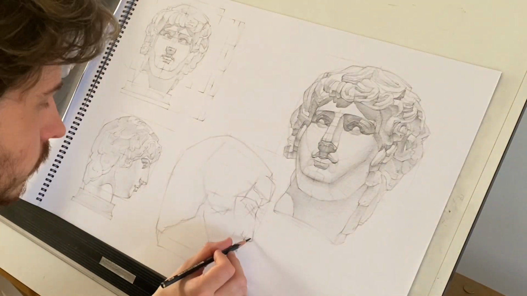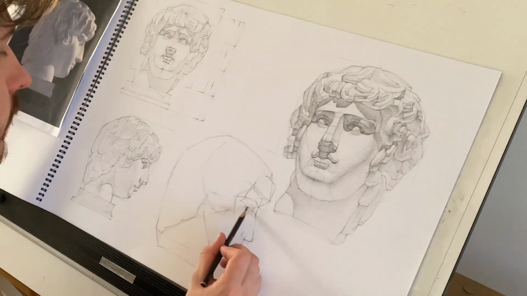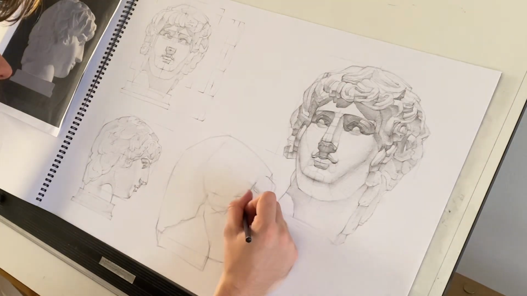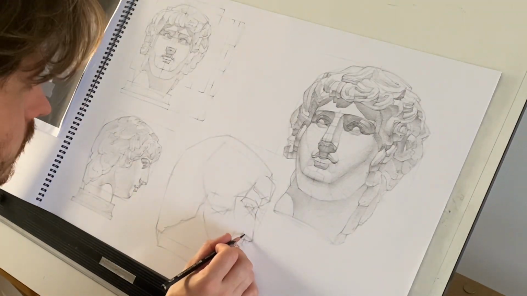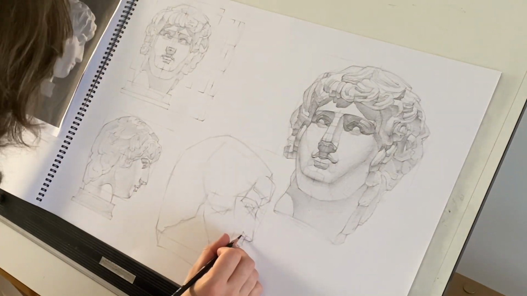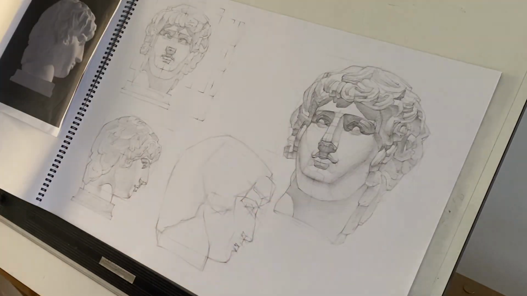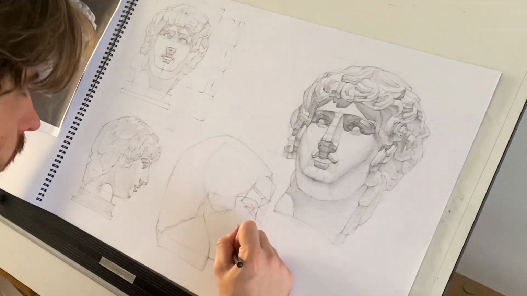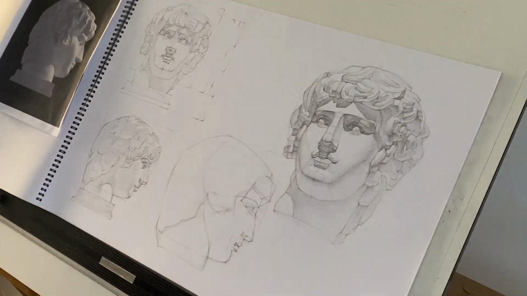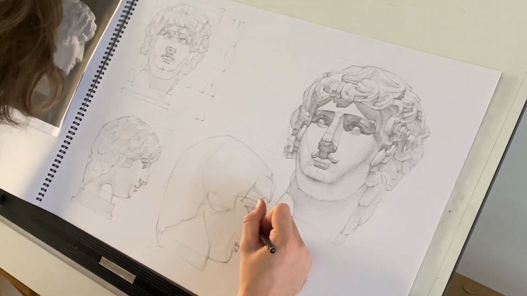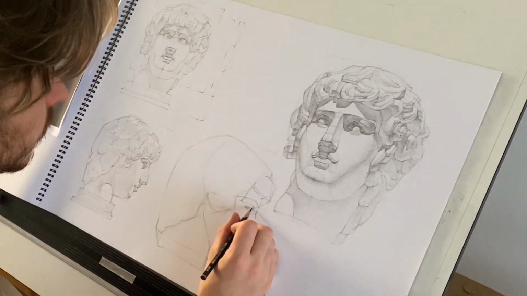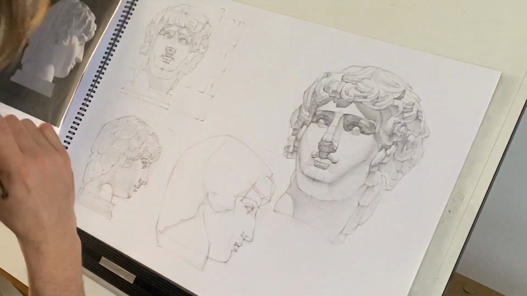Again, you want to always be working from the biggest shapes to the smaller shapes, not the other way around. If you start working too small too fast, then you typically start losing control of the entire drawing. So try to teach your brain to work from large to small. That's really the ultimate goal.